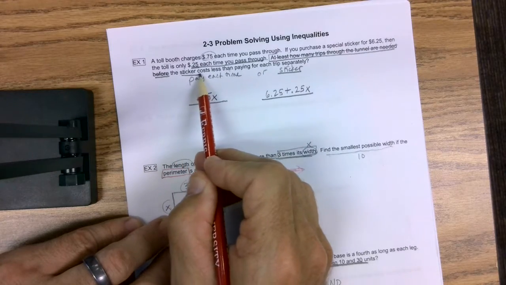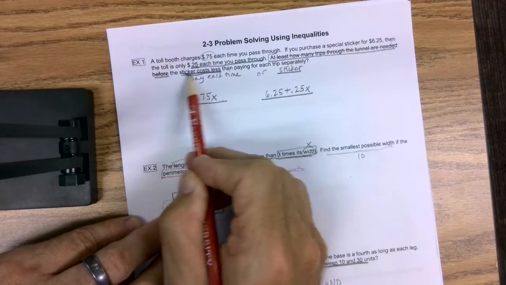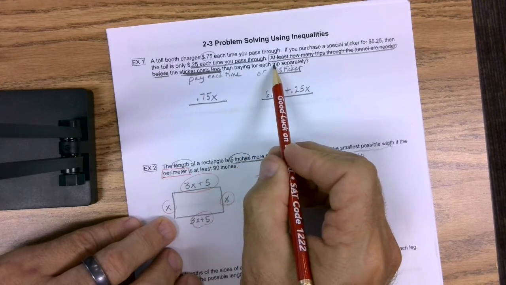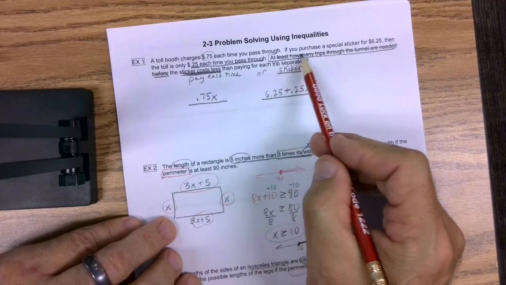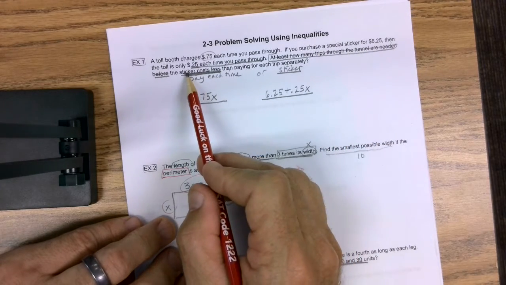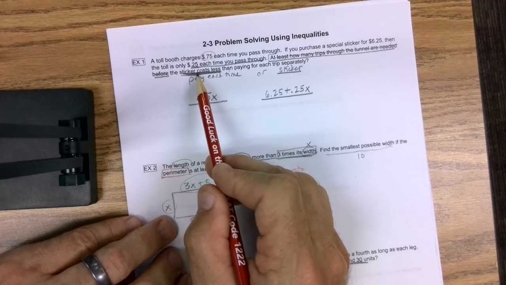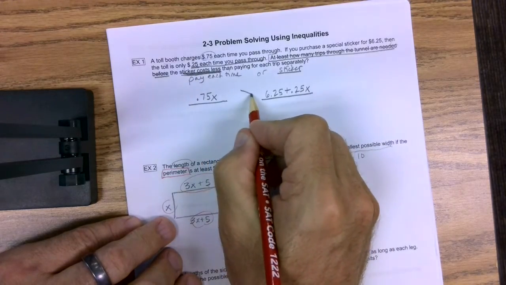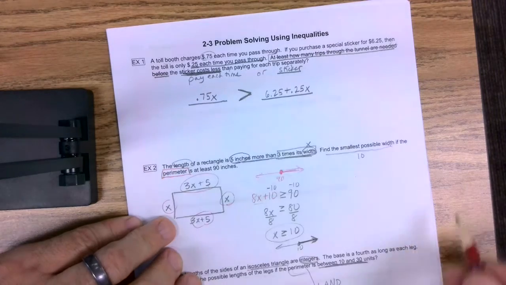When does the sticker cost less, see here's the sticker, than paying for each trip separately? So sometimes you can't read every single word or else it's just going to mess with your brain. This is the key to the whole thing. When does the sticker cost less? So here's the sticker. And I'm going to say, when is that going to be less than?